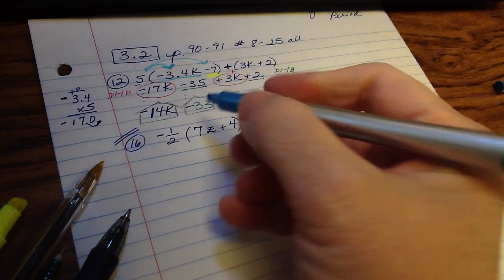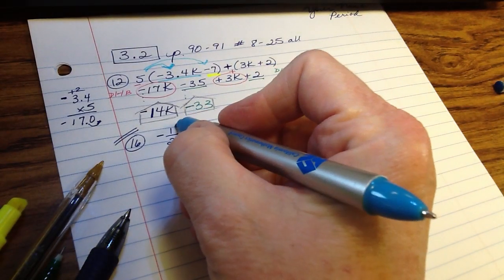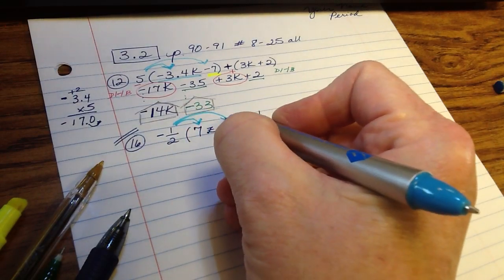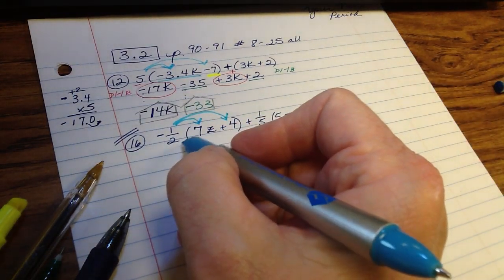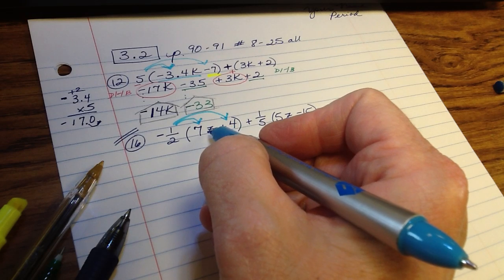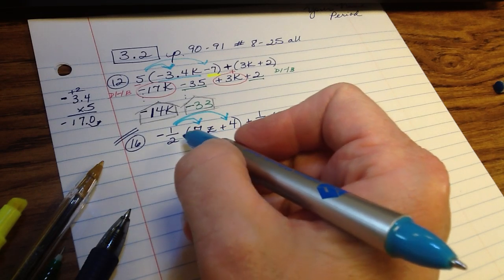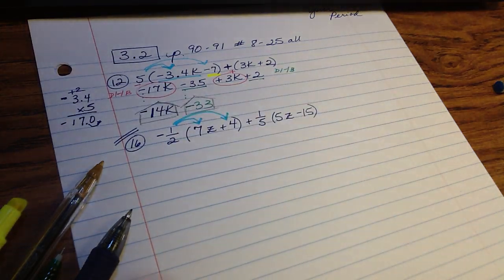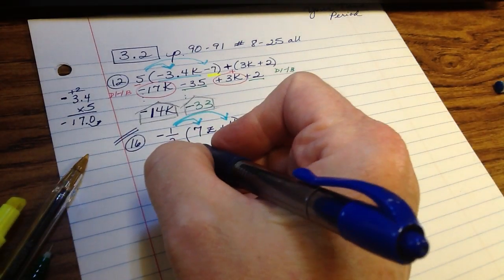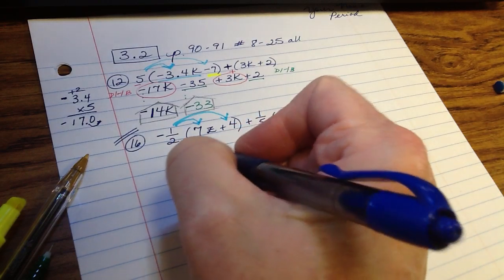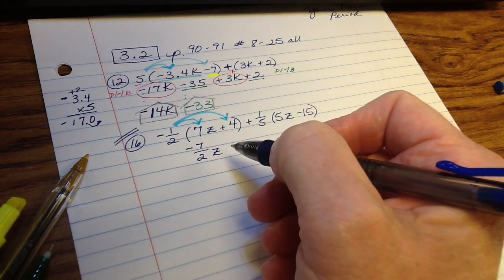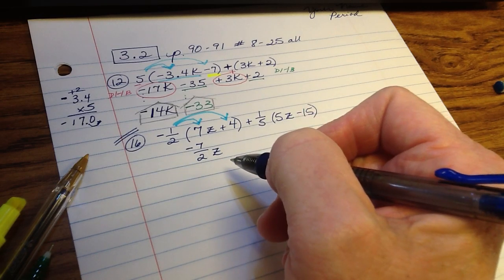Okay, so negative 1/2 gets multiplied by 7z, and it gets multiplied by positive 4. Negative 1/2 times 7z, there are a lot of different ways I could write this. I think I'm just going to take it and say negative 1 times 7 is negative 7 over 2. I'm just going to leave it as negative 7 over 2z for now. I could change it to negative 3.5. Maybe I'll do that later. But for right now, that's what I'm going to leave it as.